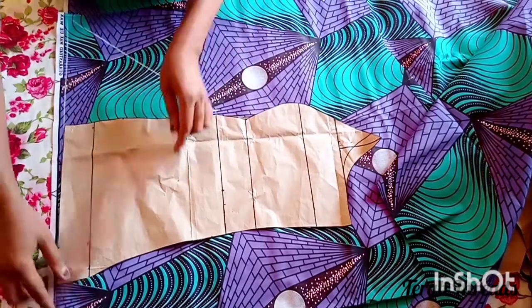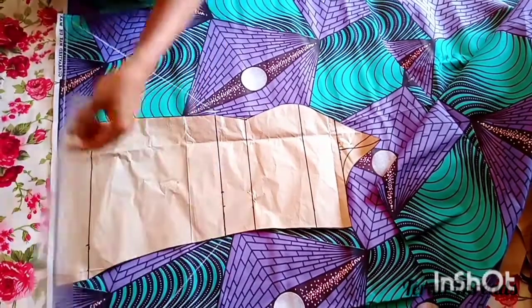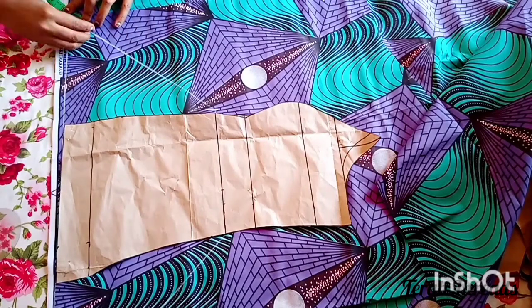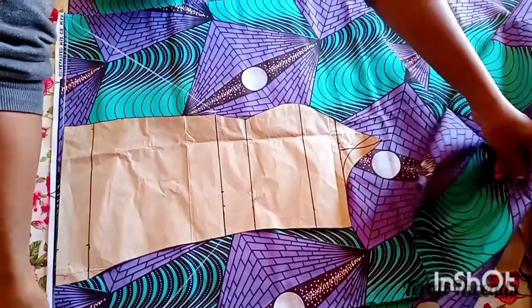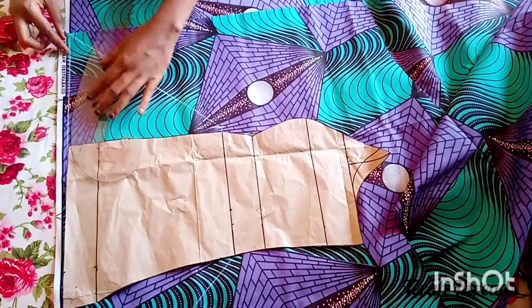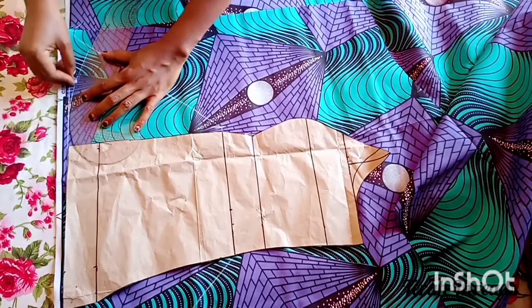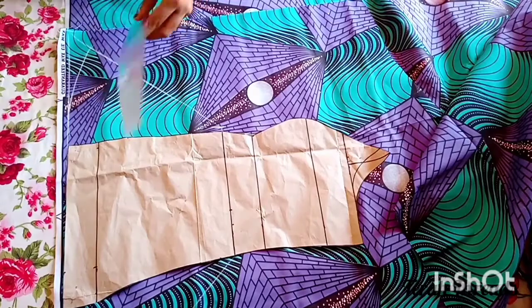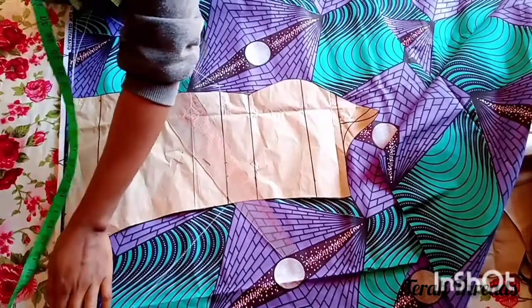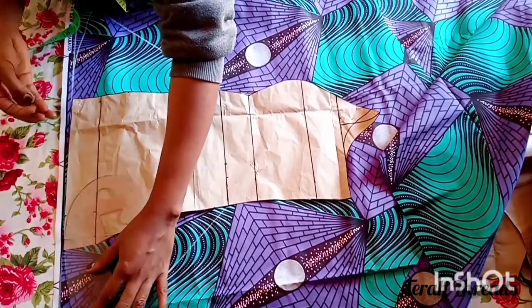So connecting that to the waistline, just the way I did previously. Then came up by 1.5 inch in order to create that beautiful cuff. And I'll be doing the same thing to this side too.